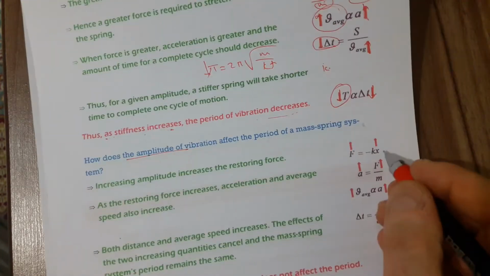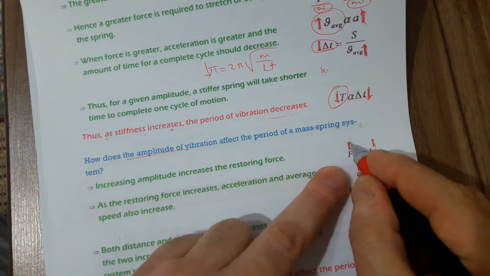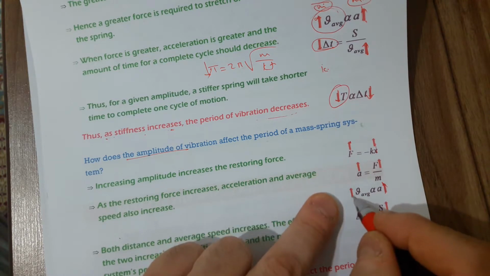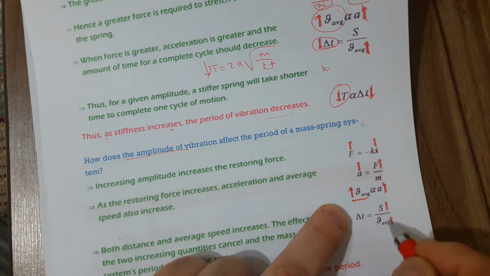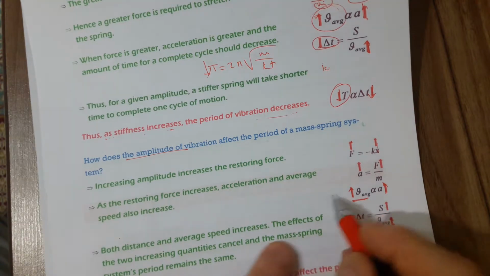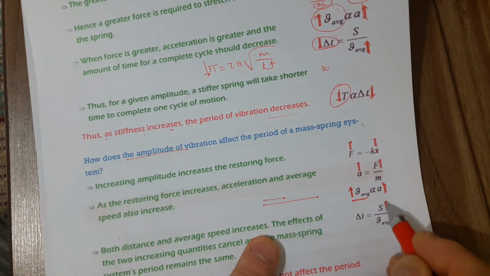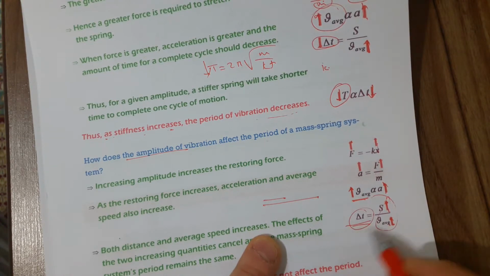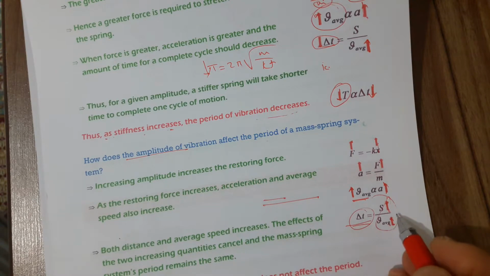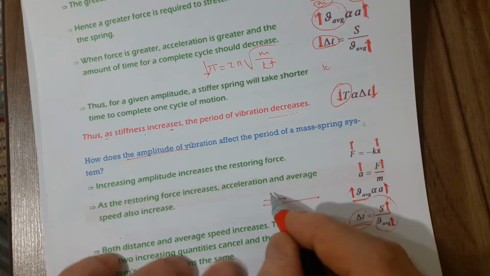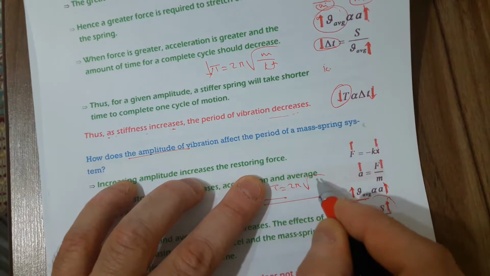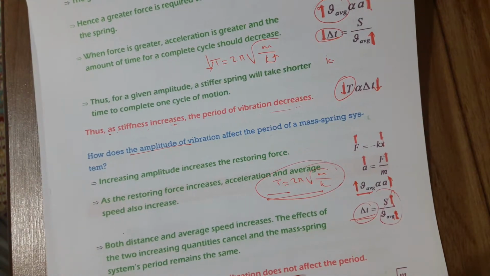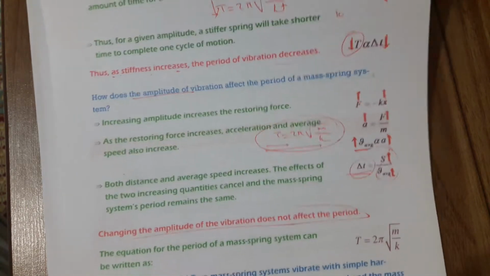Amplitude. If you increase x, force increases, yes, but acceleration also increases. If acceleration increases, average speed also increases. However, because you increase the amplitude, the distance also increases. Two increasing quantities cancel the effect of one another, so delta t is independent of the increase in the amplitude. Also in your equation, T is equal to 2 pi root m over k, there is no amplitude. So for that reason, amplitude does not affect the period of the oscillation.